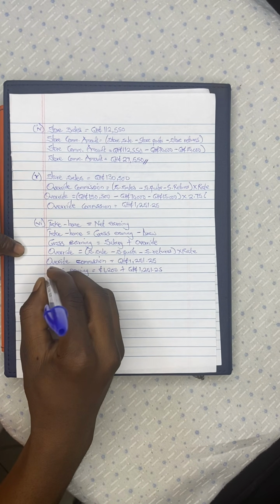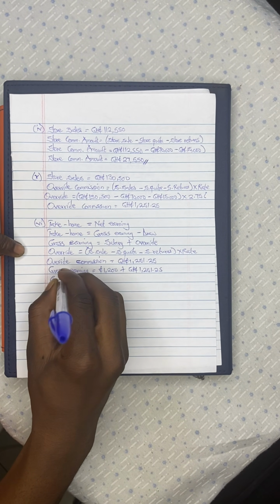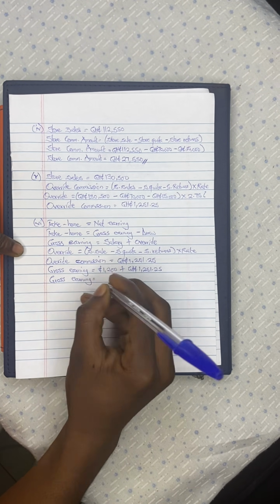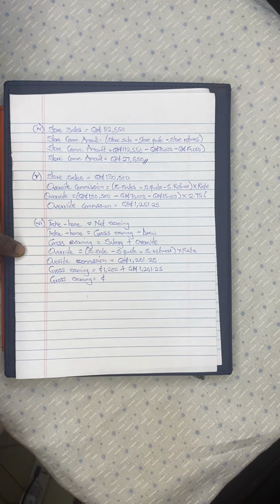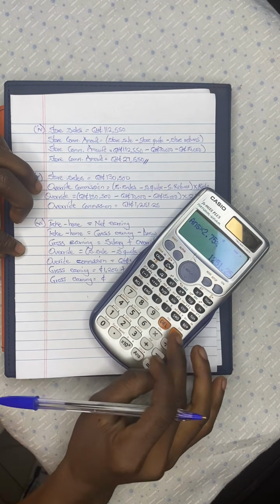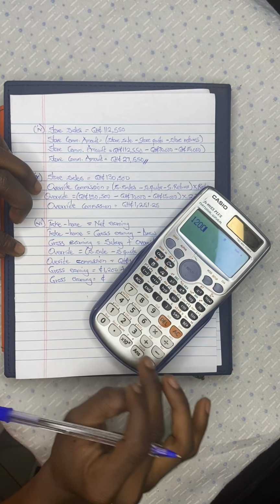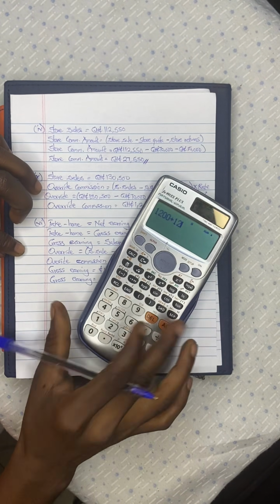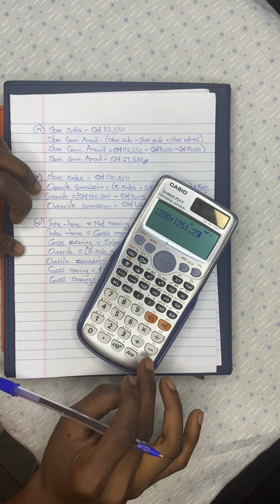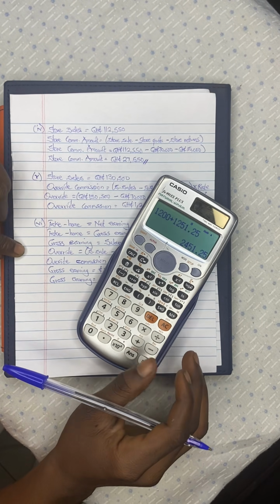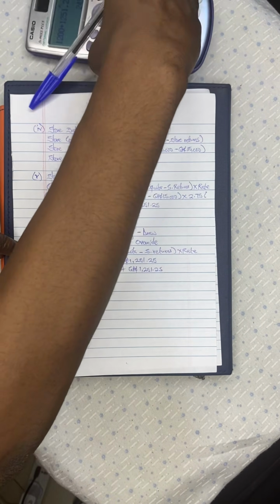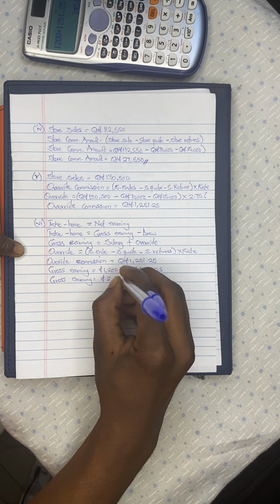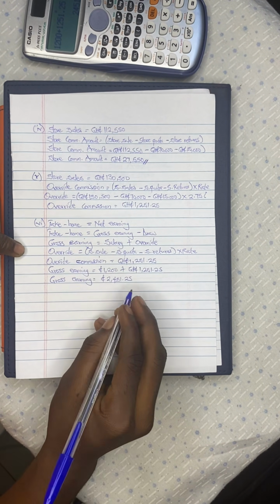So in all, our gross earning is going to be 1,200 plus 1,251.25. So we have 2,451.25 as the gross earning.